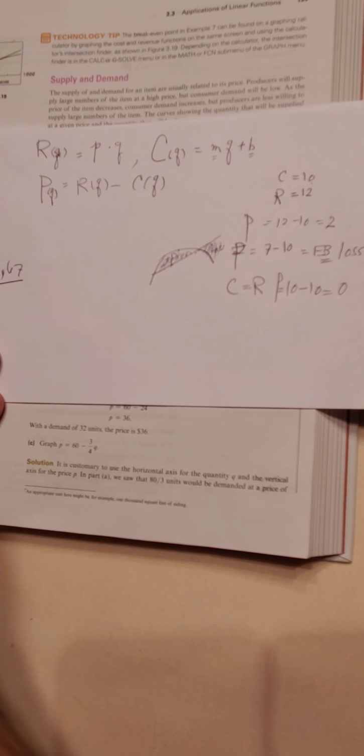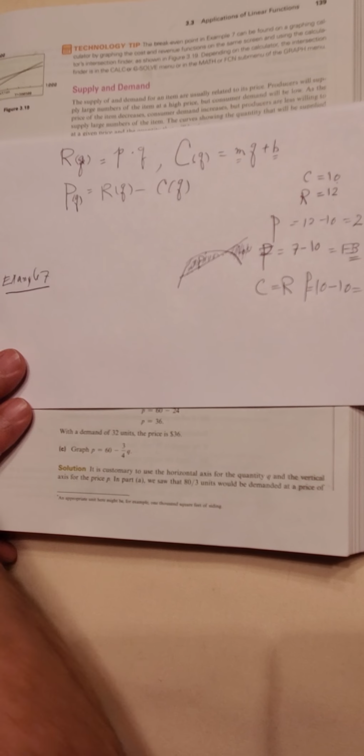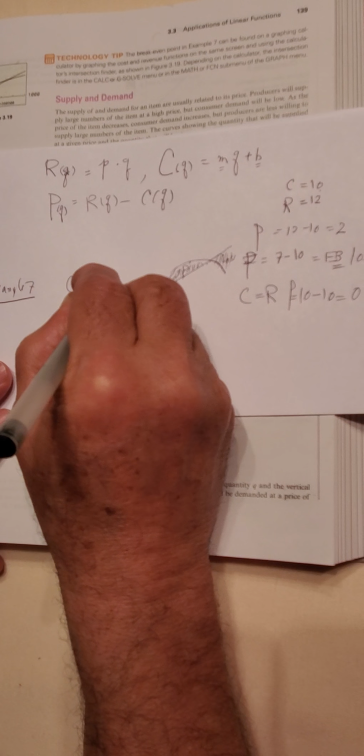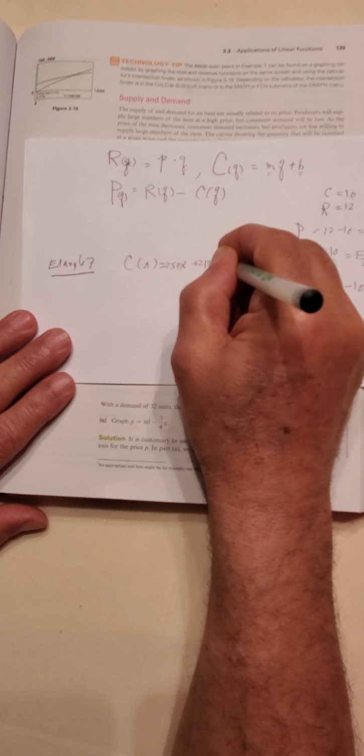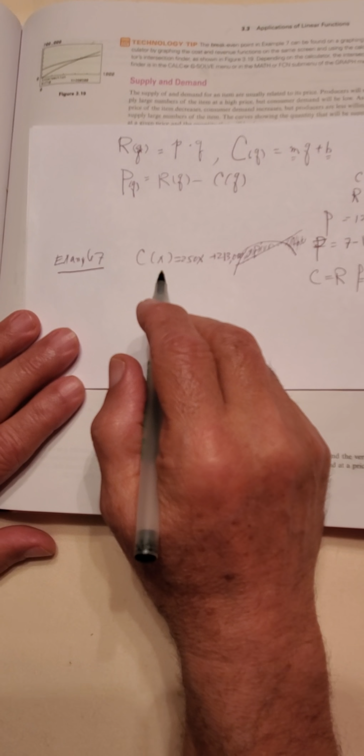All right. So to get the break-even point, I have to show you by solving one example, and the example actually comes from example 7. Example 7 from your book. As they said, we have a cost function that's given to you, which is 250x plus 213,000. So you have C of x, and also you have revenue.